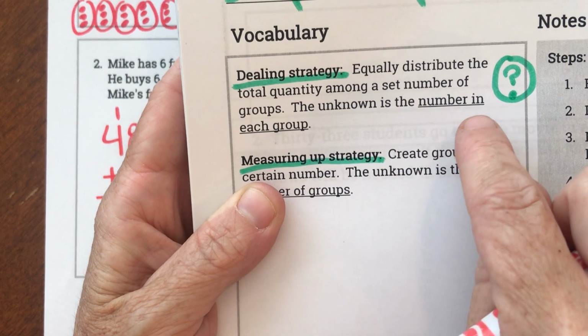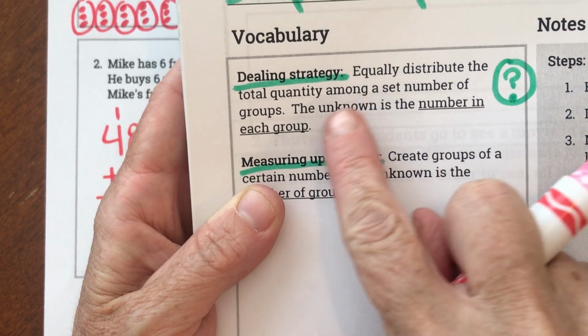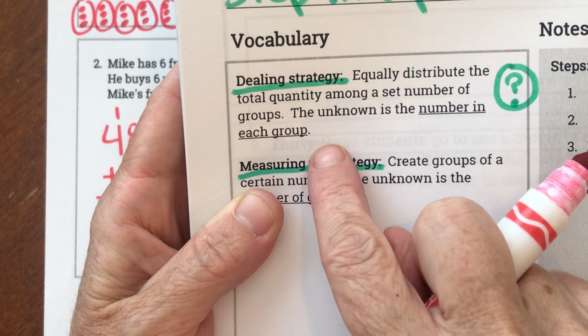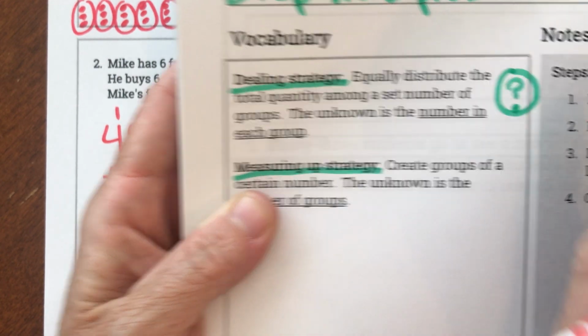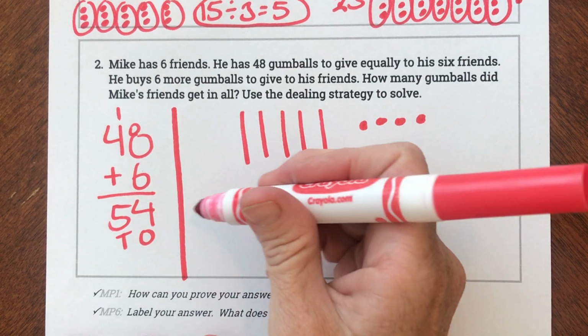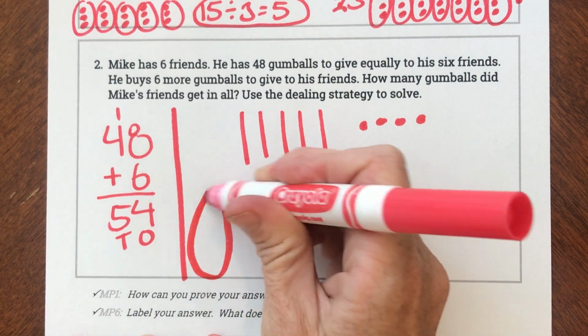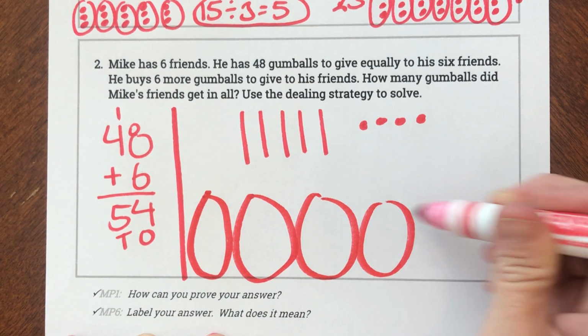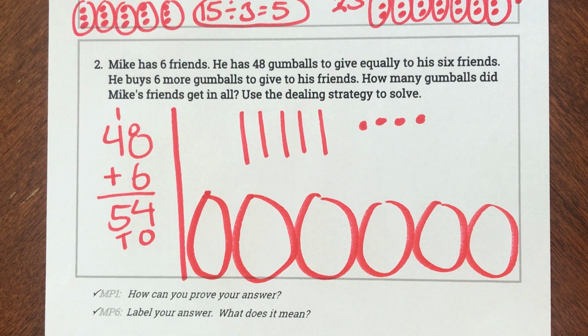I know how many I'm going to distribute. I'm going to pass my gumballs out to 6 people. But the unknown is the number in each group. I don't know how many each person's going to get, but I know there's going to be 1, 2, 3, 4, 5, 6 groups, because these are my 6 friends.